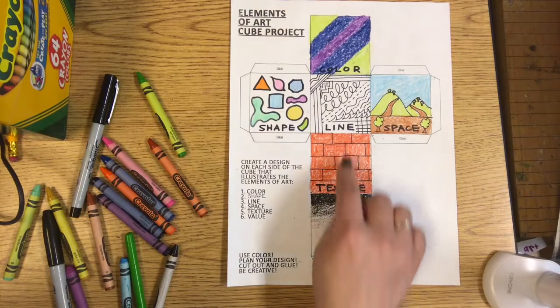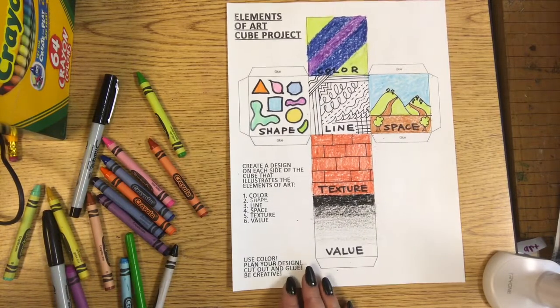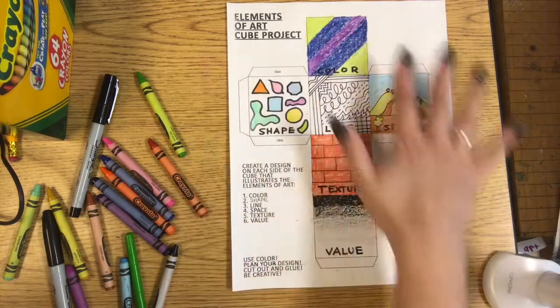So now we have 6 sides of our cube all designed and colored in. And next week we're going to talk about the final element of art, which is form. So this week, please make sure to send a picture of the finished drawing.